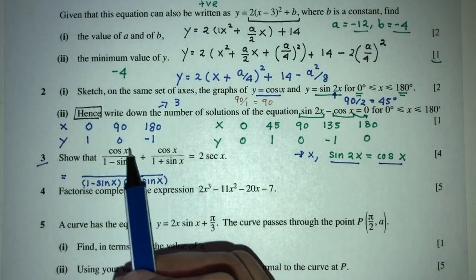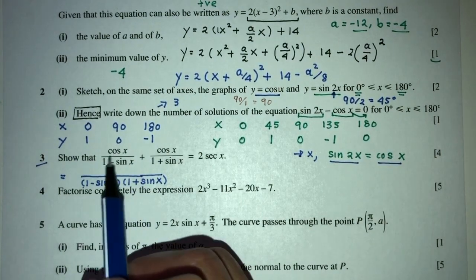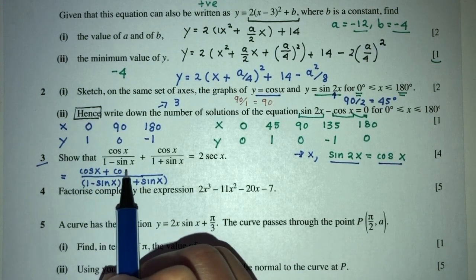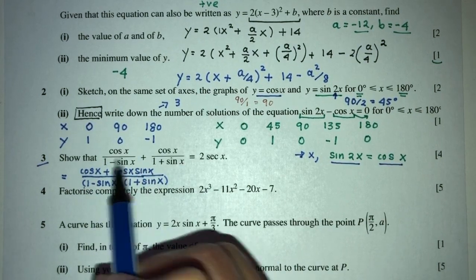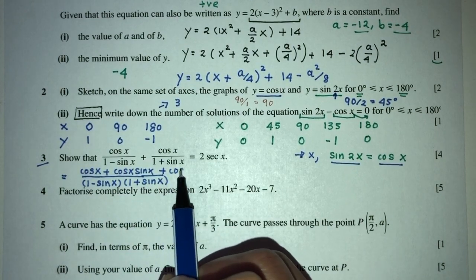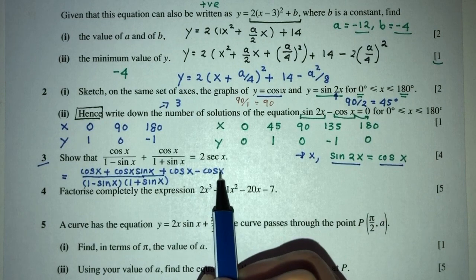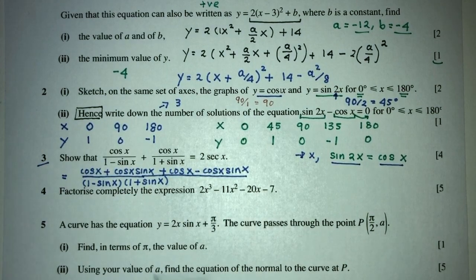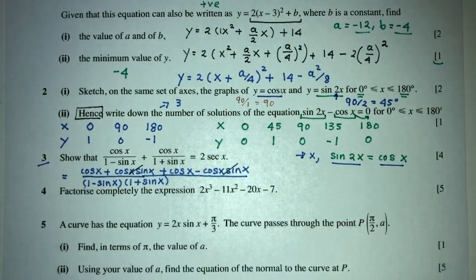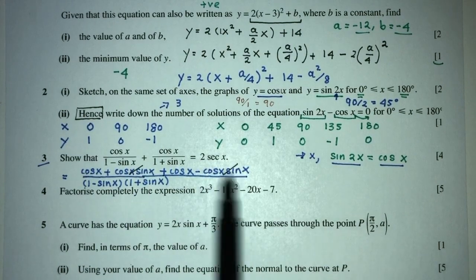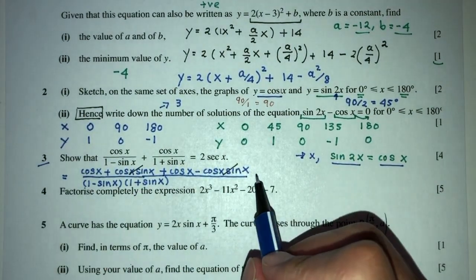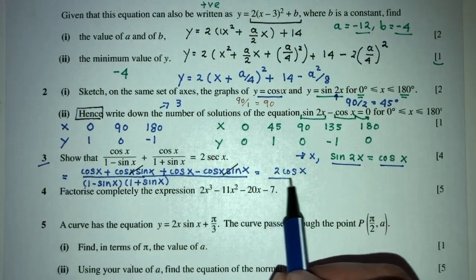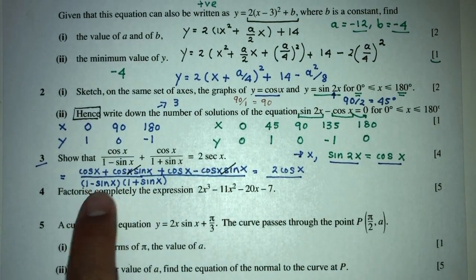Next step is to cross multiply. So once you multiply them, you have to cross multiply. So cos x times this will give you cos x plus cos x sine x. And this by this will be plus cos x minus cos x sine x. So let's simplify this. As you can see, here we have plus cos sine minus cos sine, so they will cancel out. So on top you will have 2 cos x over this value. Now we have to find a way to simplify this.